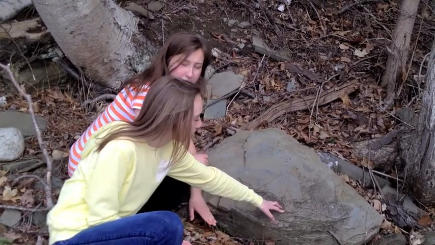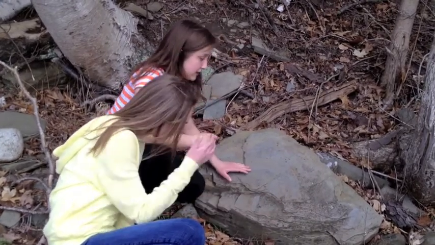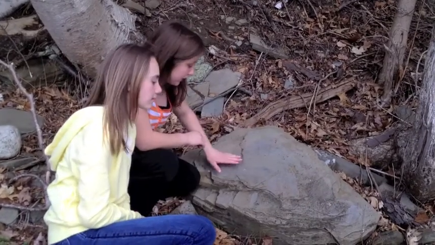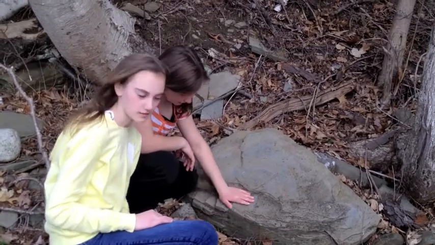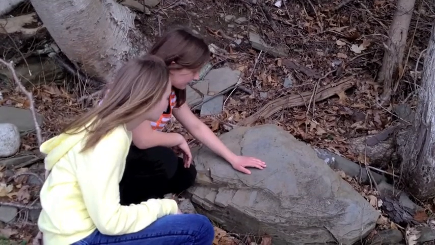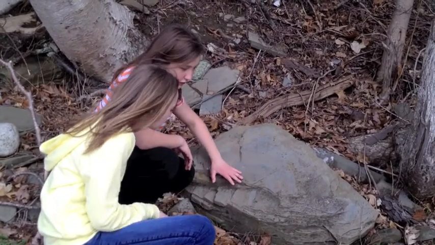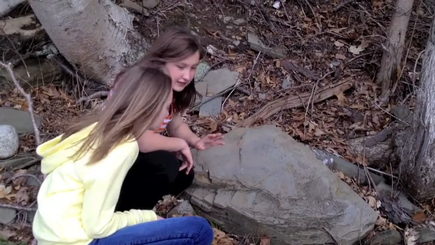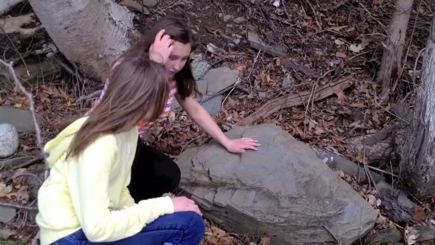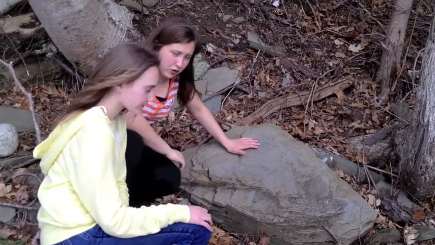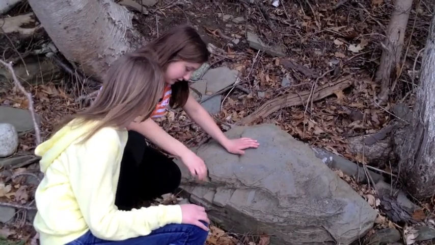Foliated means it has layers. And this is a pretty big piece of it. It was probably formed a long time ago, because it takes millions and millions of years to turn a rock into a metamorphic rock. It's a very long process.